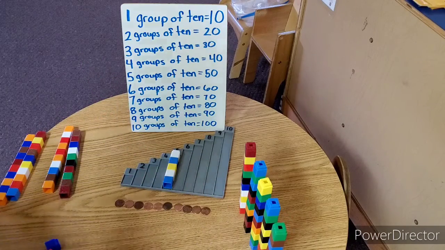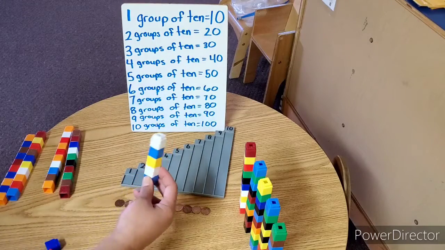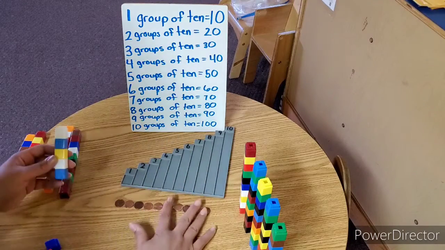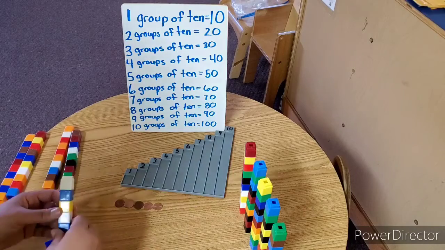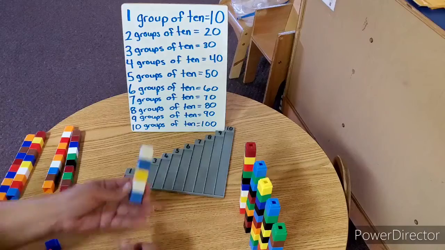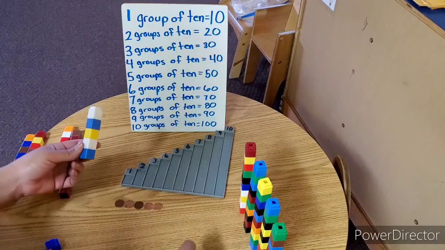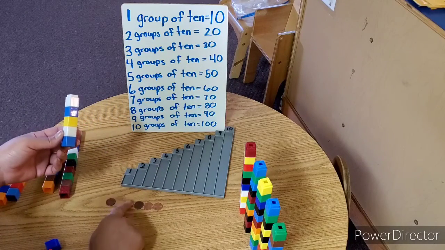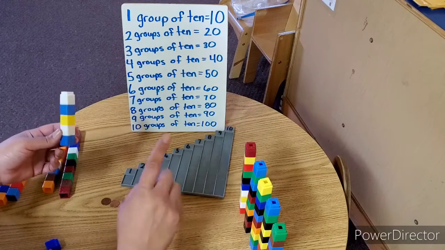Awesome. So now we only are left with a group of 5. 5 plus how many? How many more cubes do we need to add to a group of 5 to get us a set of 10? 1, 2, 3, 4, 5. We got 5 wands.